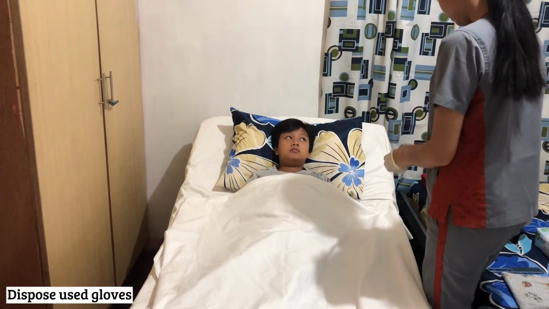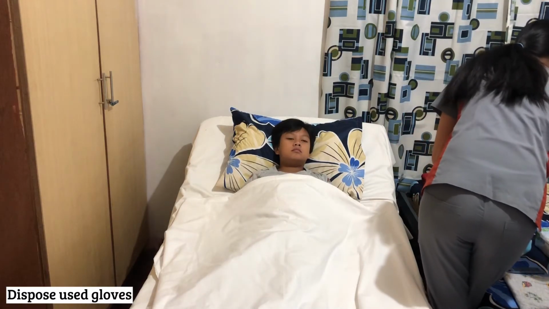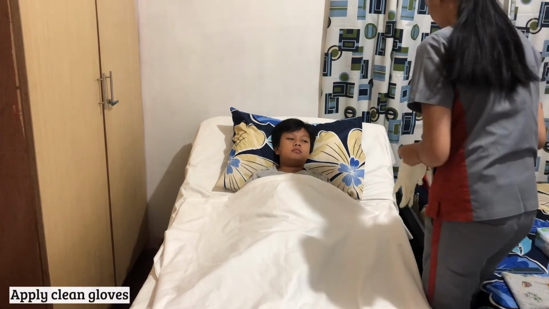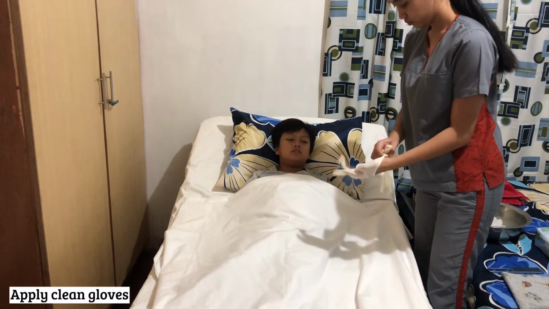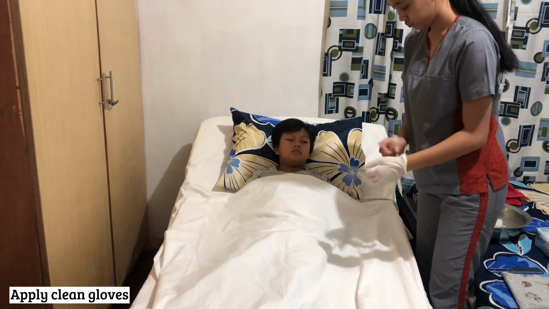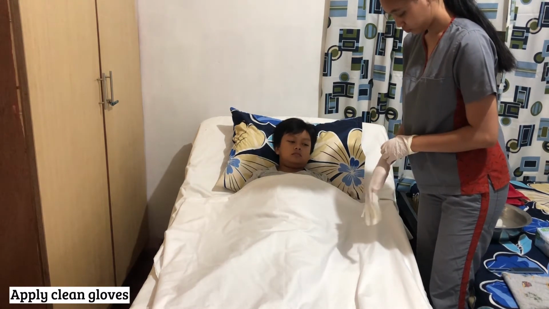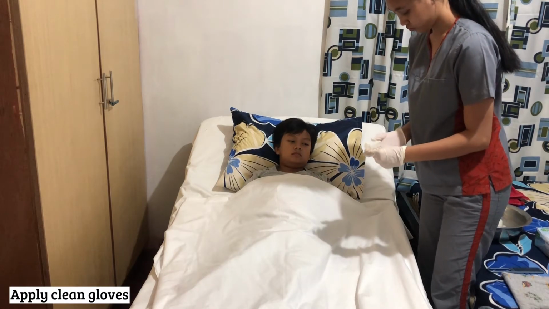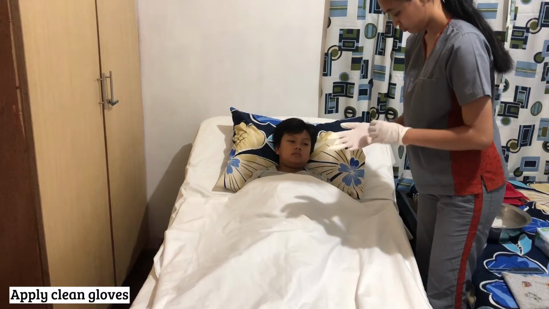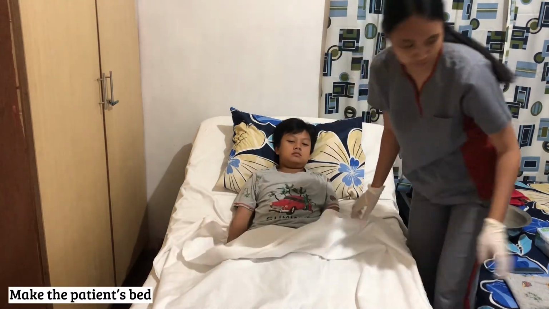This time, make sure to apply clean gloves. Start making the patient's bed.